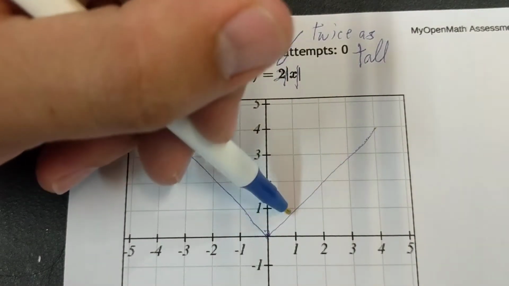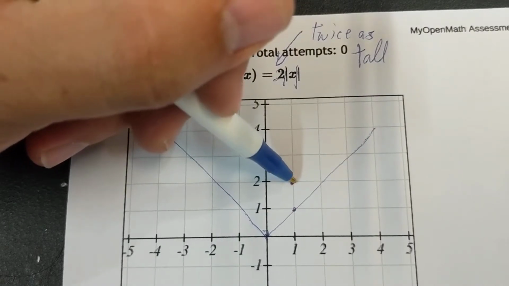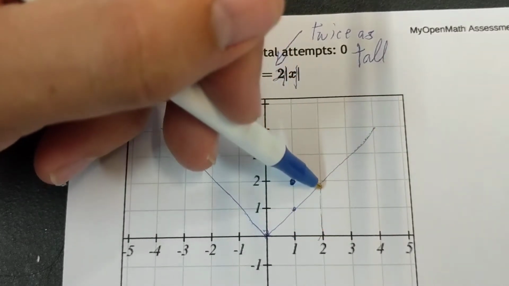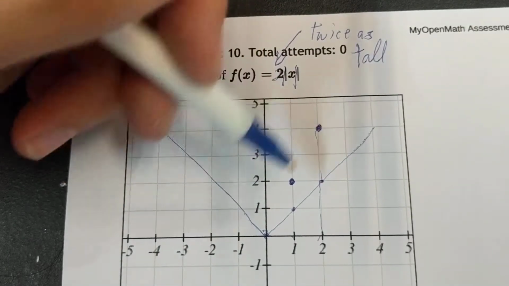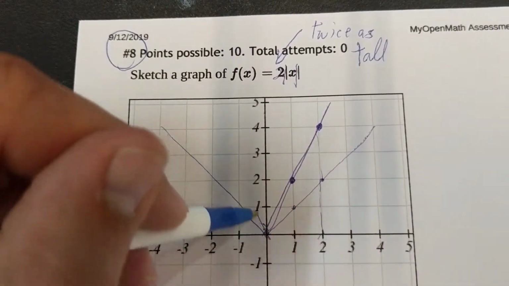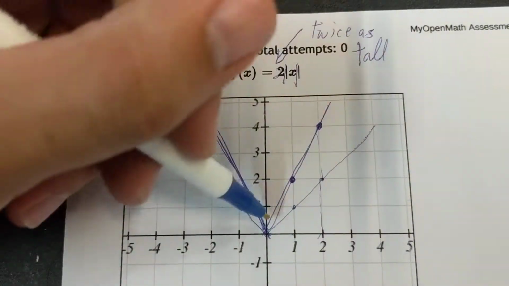By the time you go over to 1, it's not up 1, it's up twice as tall as 1, or basically up 2. By the time you go here, the y value of the old function was 2, so we're twice as tall as 2, which is 4. And so we have this 2/1 slope going on. And then we'll mirror that on the other side, and it's looking pretty good. So this is kind of what we're looking at there.